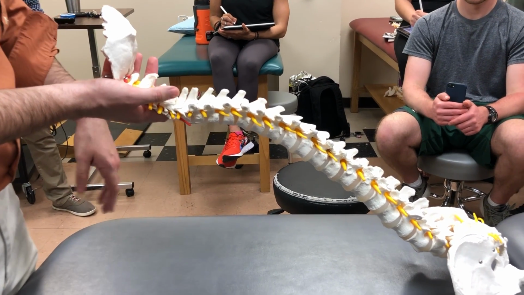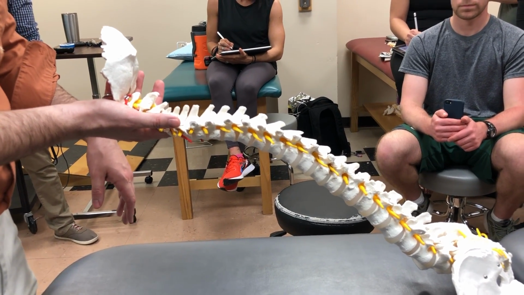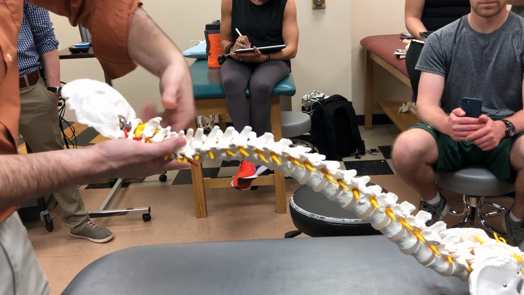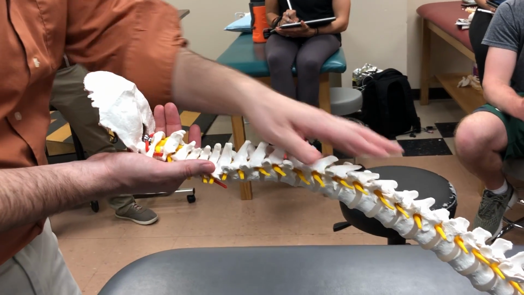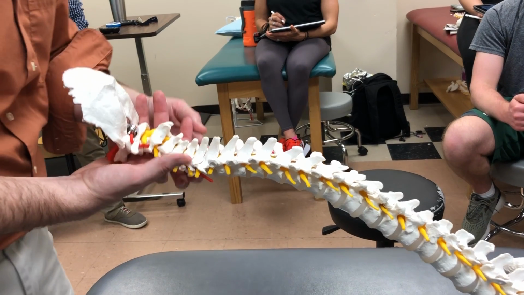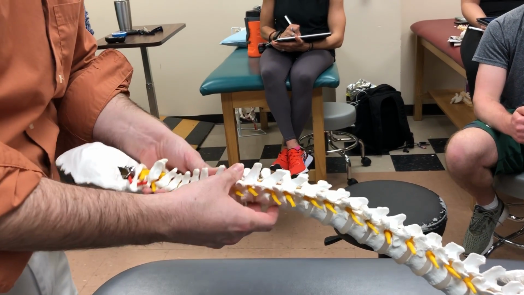What's the direction of our glide? Posterior to anterior. In what direction? 45 degrees. So the eyeball's right here, 45 degrees. We're going to be pushing that way. Down in the thoracic spine, same exact concept. The only difference is it's no longer 45 degrees. It's 60. Nice. Good job. Okay.